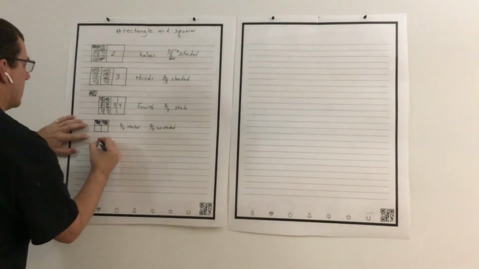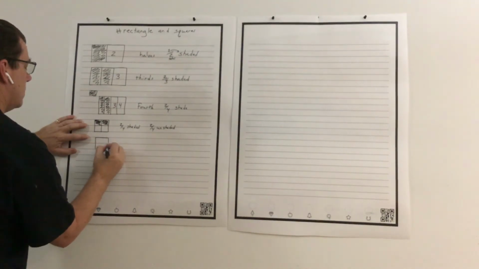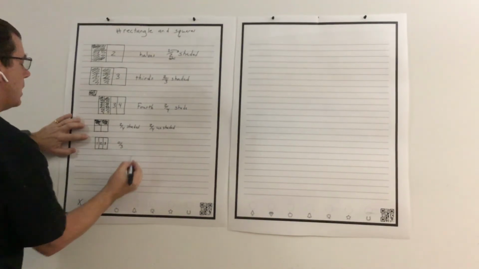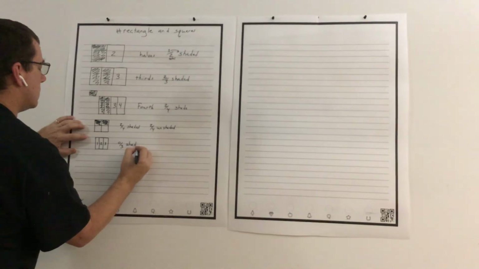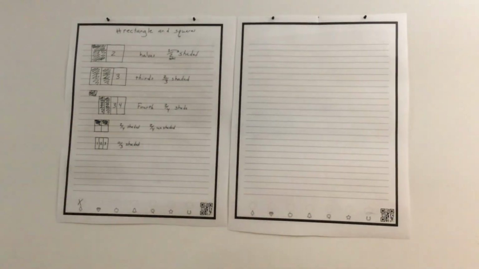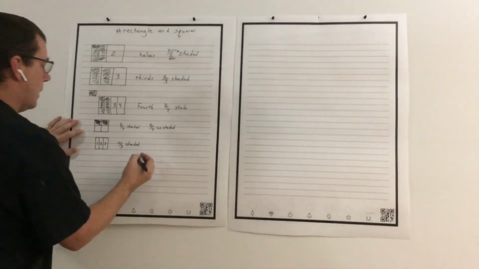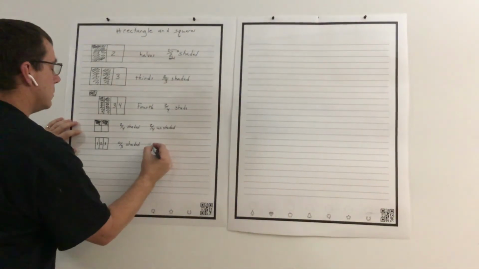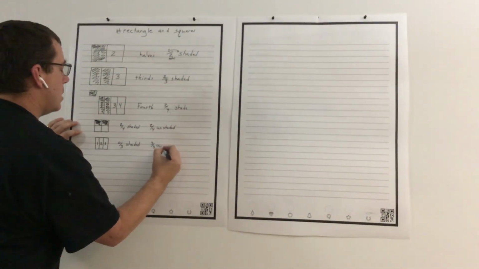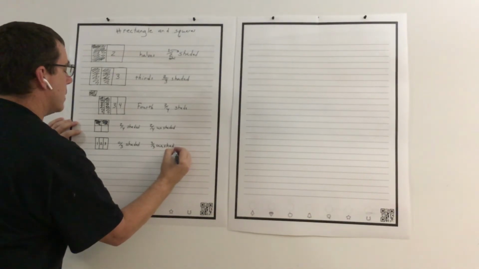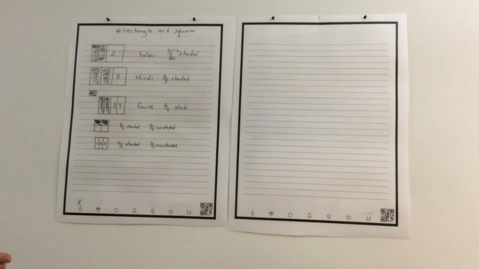Oh, let's go with another one. I'm going to take another square. I am like I did last time. 1, 2, 3, and I now have 3 pieces. And I'm going to shade in none of them. So I have 0 out of 3 are shaded. And as you can see, they're all blank. I didn't shade them in because I wasn't told to. So how many are unshaded? 3 are unshaded. I know, this is getting kind of easy, isn't it? So we're kind of getting the concept.